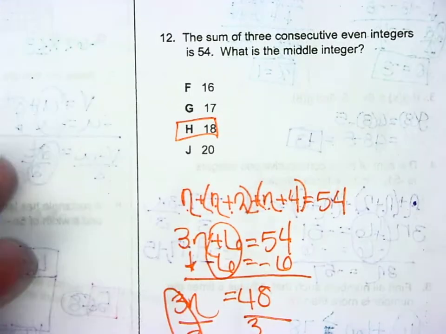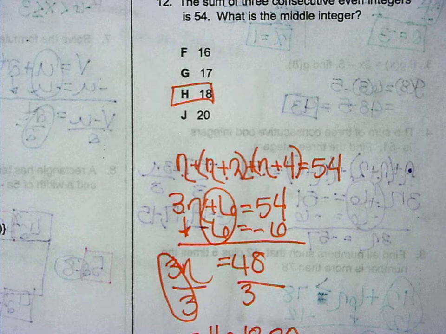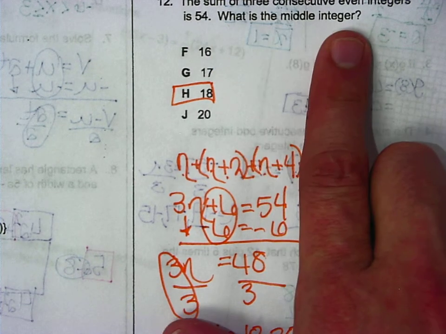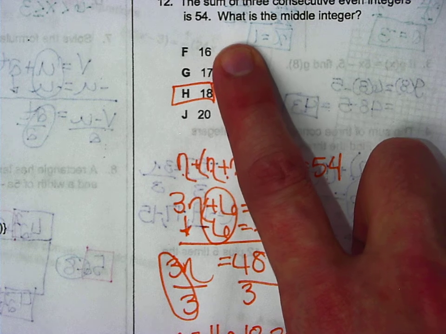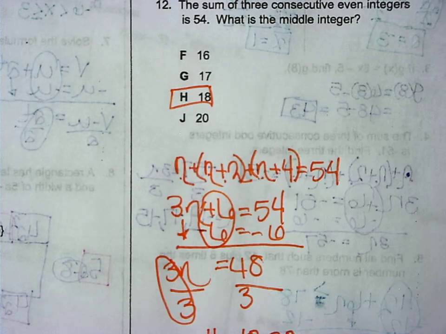So be careful, because the question was relatively easy to solve, but if you didn't answer the actual question, you would have picked F blindly, and you would have been right as it being the first number. However, the answer was, what is the middle integer?